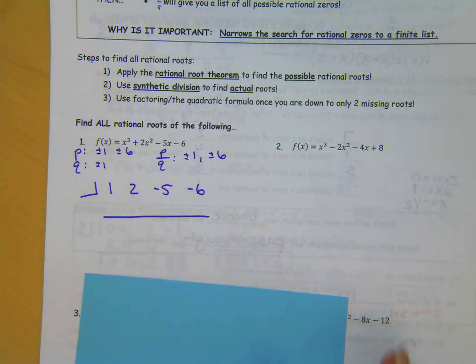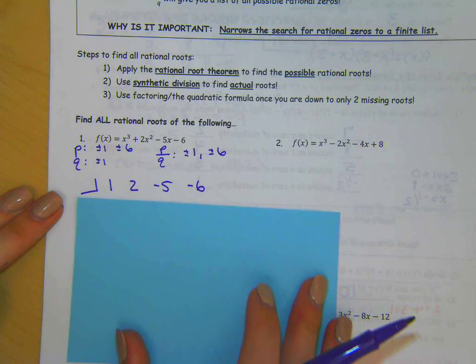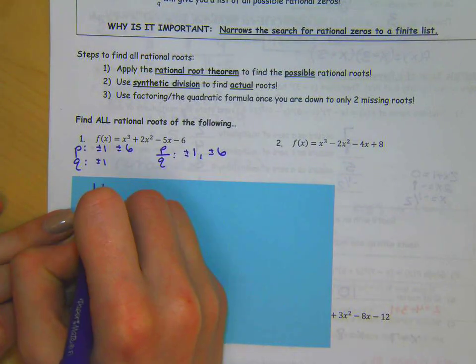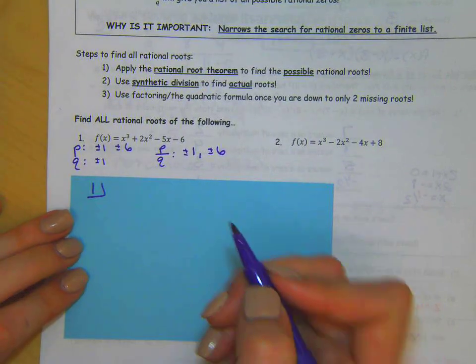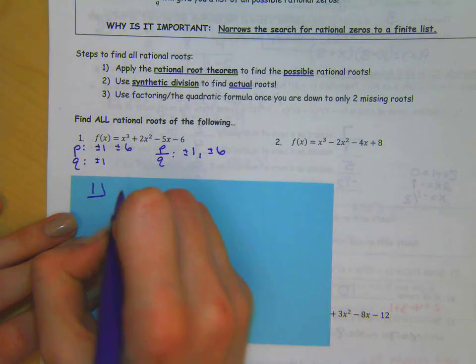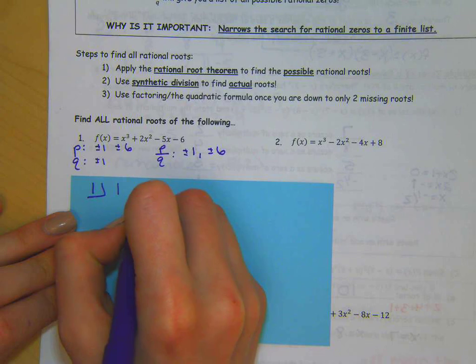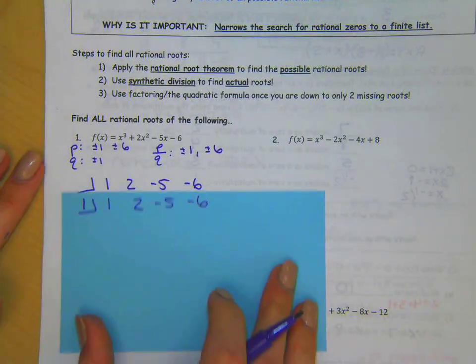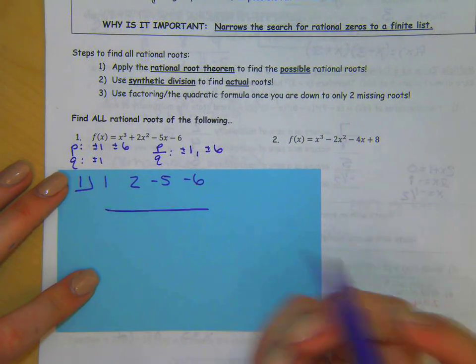So I'm going to go through and try positive 1 as my blank spot. I have my coefficients, I'm just going to rewrite what I had down here, and I'm going to give this a go. I'm going to see if it works.